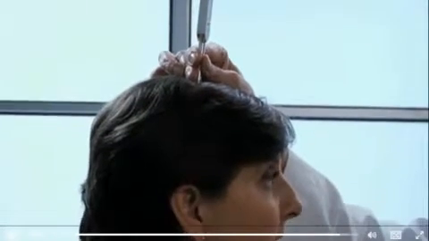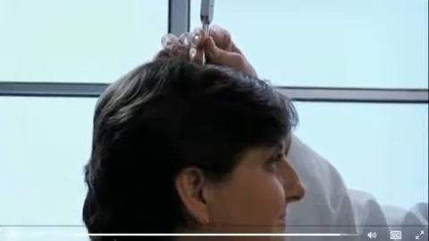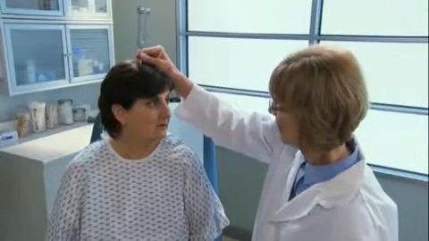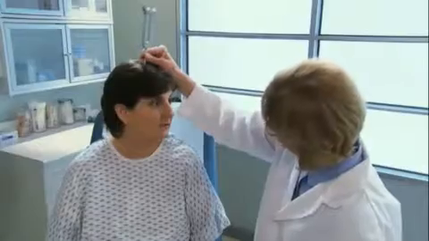Place the base of a vibrating tuning fork firmly on top of the patient's head or on the mid-forehead. Then ask, "Is the sound louder in one ear or the same in both ears?" It's the same in both ears. Normally, the sound is heard in the midline or equally on both sides.